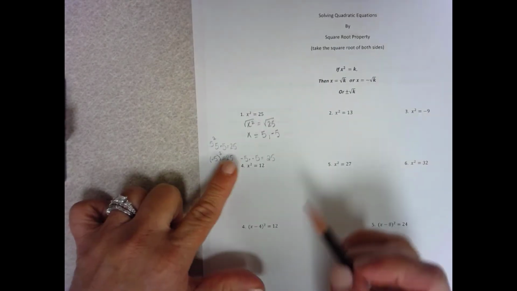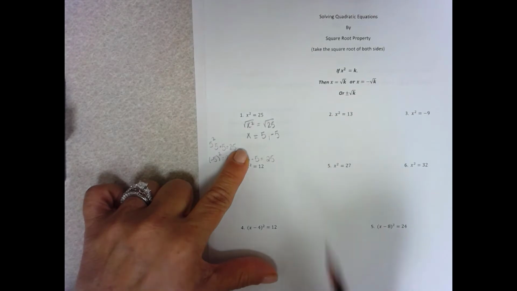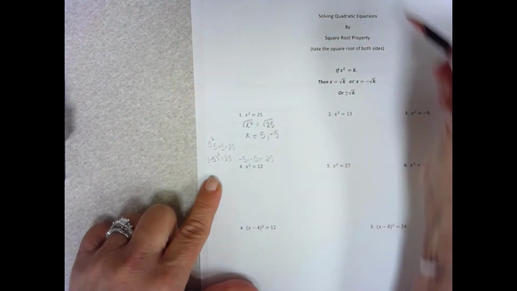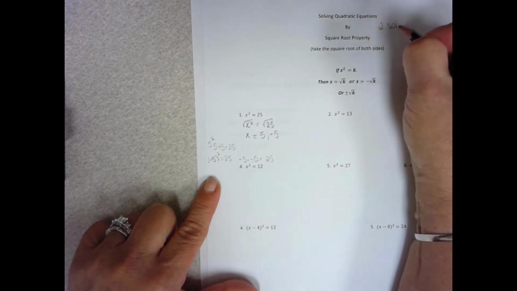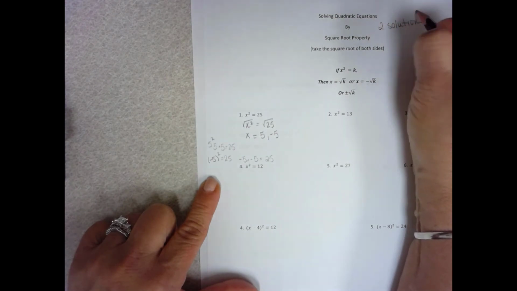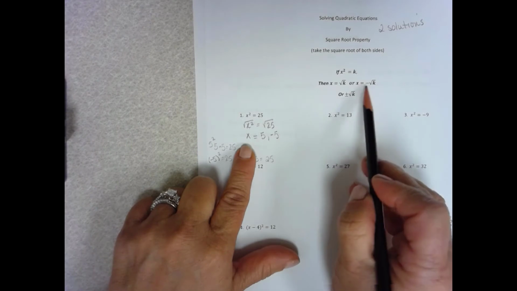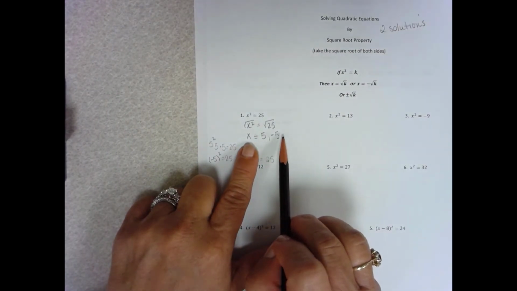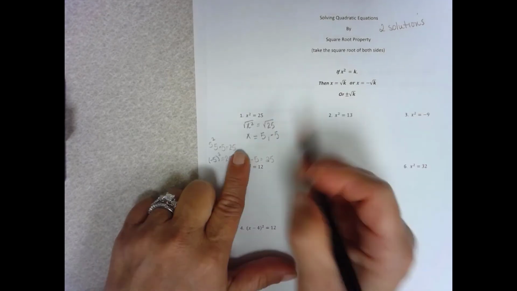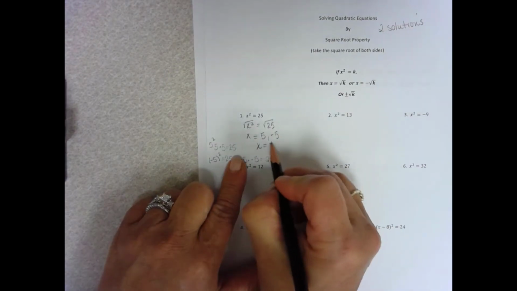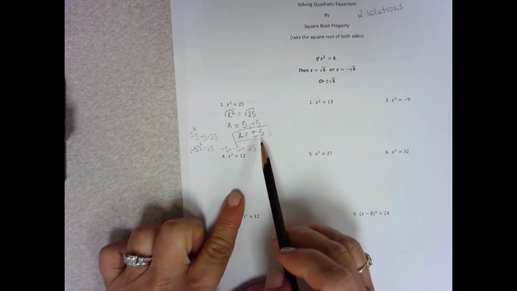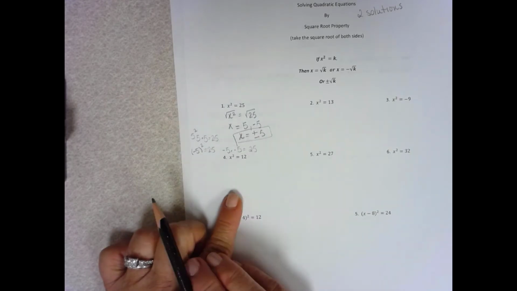So we have to remember that. Also remember that all quadratic equations have two solutions, don't they? So the positive and the negative solution would count as your two solutions. You can also write the plus or the minus in front of it, positive 5 or negative 5. I'll take either one. Just something to show me that you know there are two solutions.